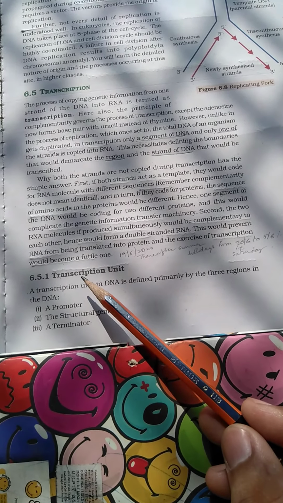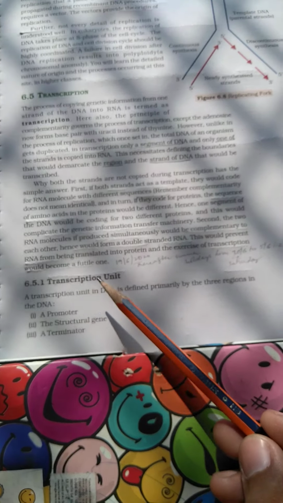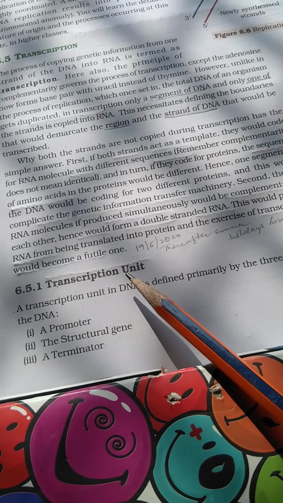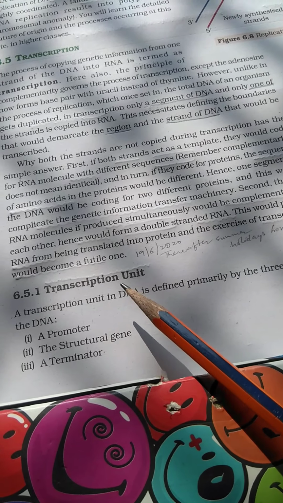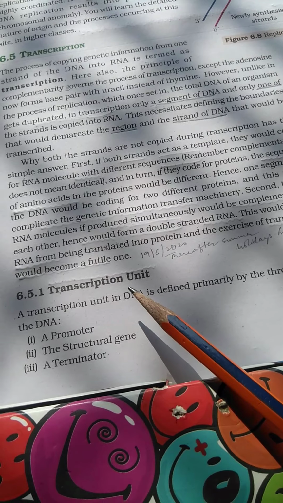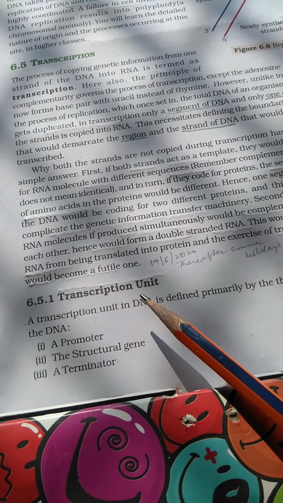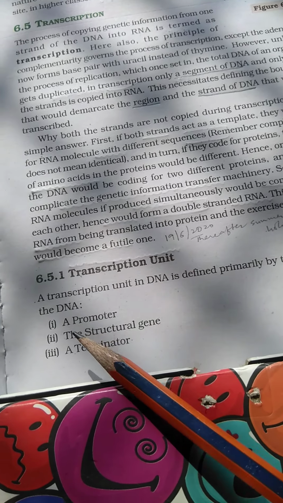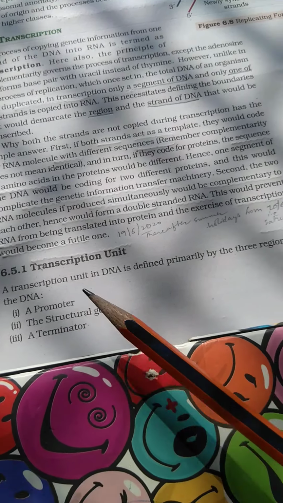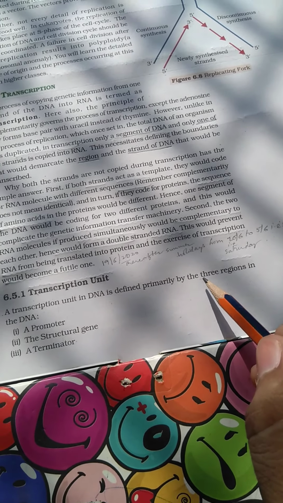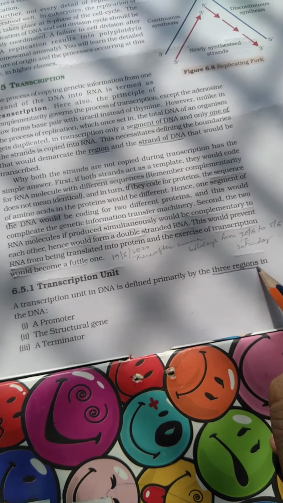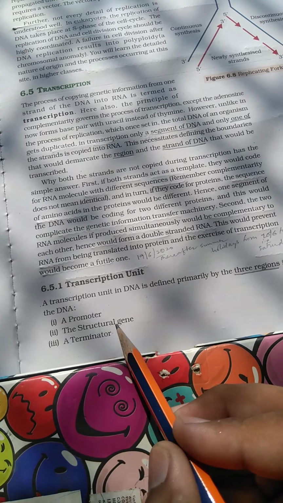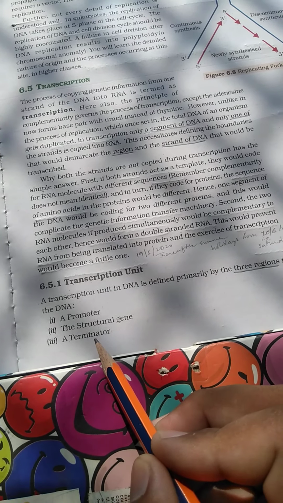The first necessity is what is meant by transcription unit. A transcription unit is defined as a particular segment of the DNA molecule which will be transcribed to form an RNA molecule. In a transcription unit, there are three important regions. What are those three regions? There is a promoter, there is a structural gene, and there is a terminator.